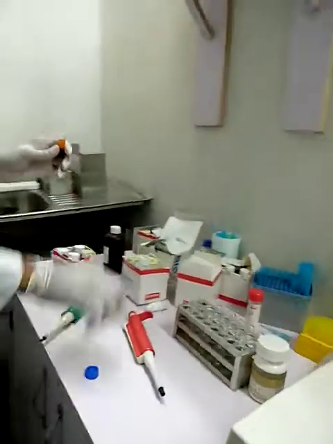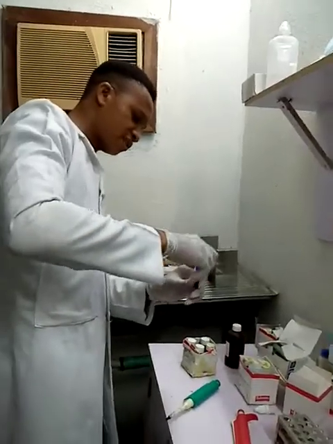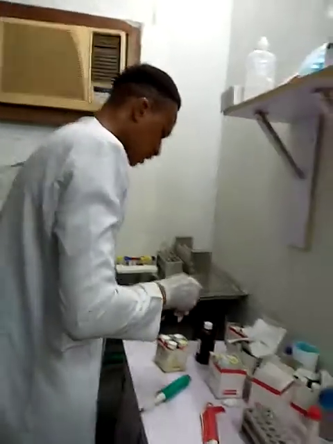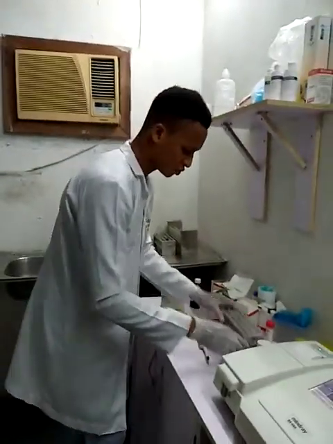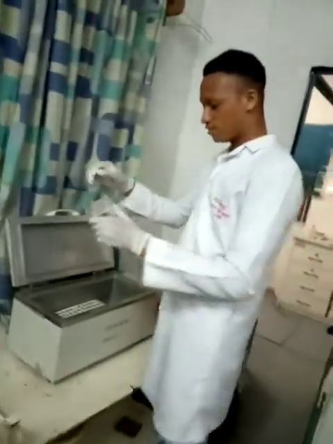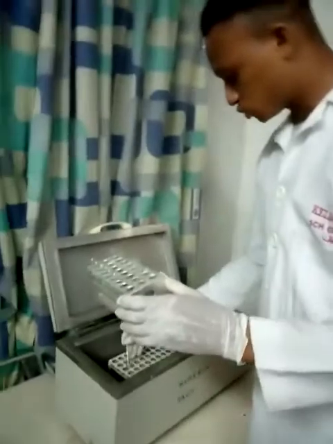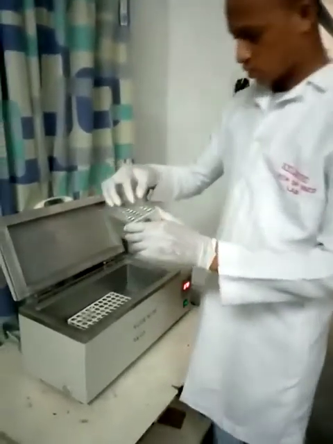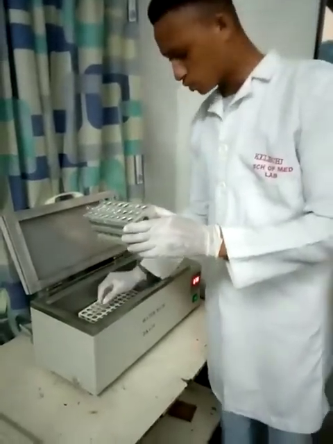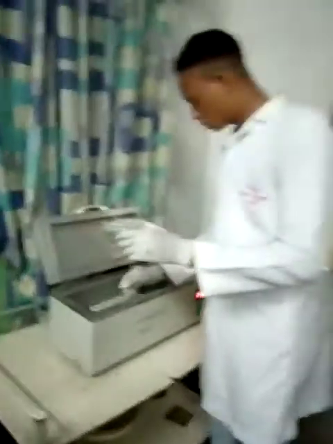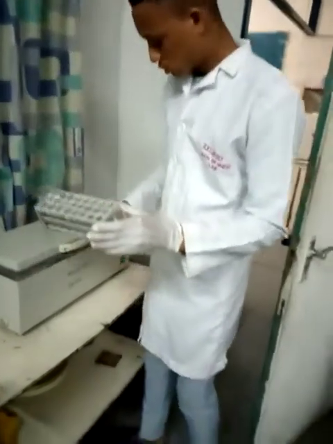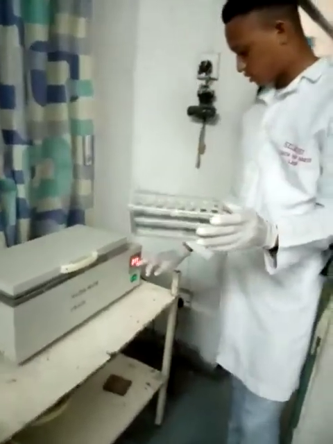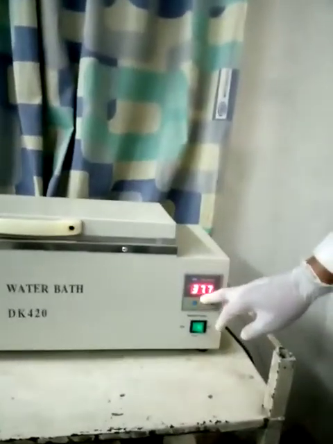Then I will incubate for 5 minutes using the water bath at 37 degrees Celsius. Alternatively, you can also incubate at room temperature for 10 minutes, or you can decide to incubate using the water bath at 37 degrees Celsius. I will incubate for 5 minutes.